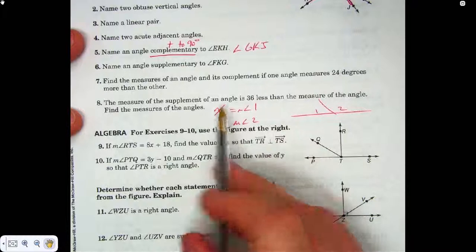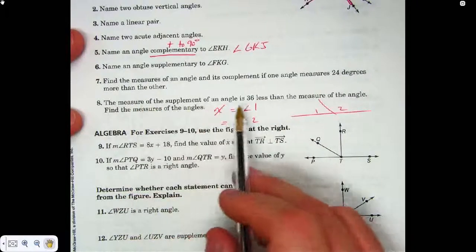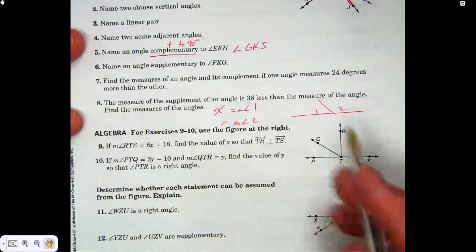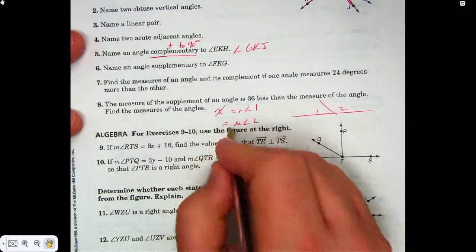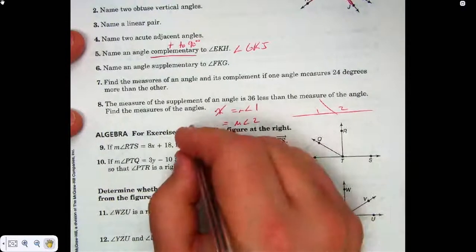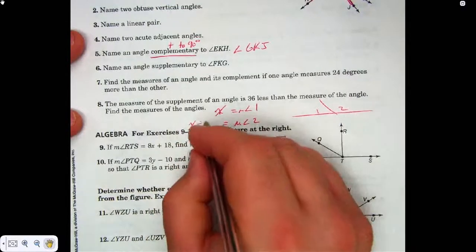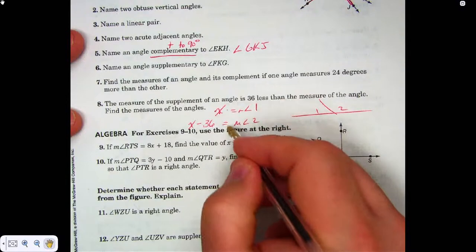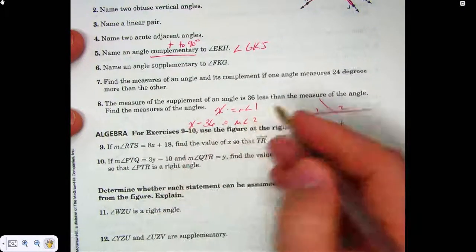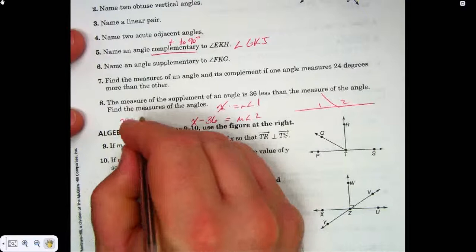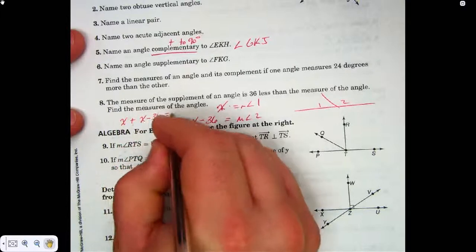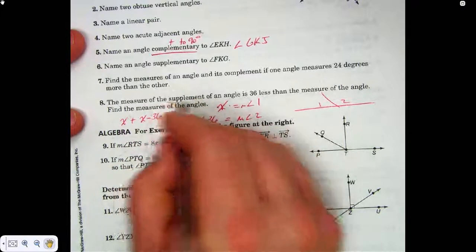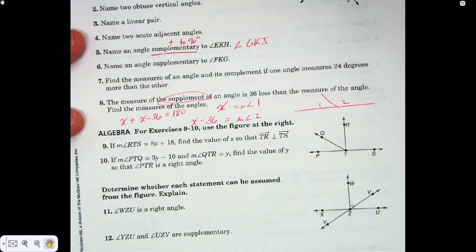The angle supplement to it is 36 less than the measure of the angle. So this angle is 36 less than this one, right? So this one would be X minus what? This one's X, right? This one's 36 less, so that's X minus 36. So now I can say X plus X minus 36 is equal to 180 because it's a supplement.